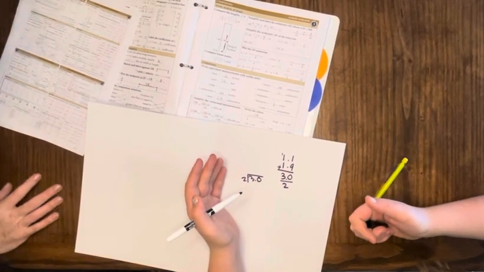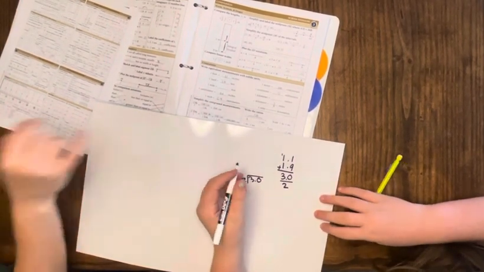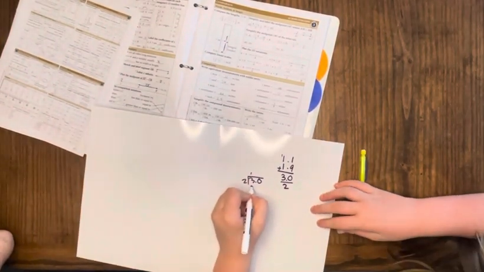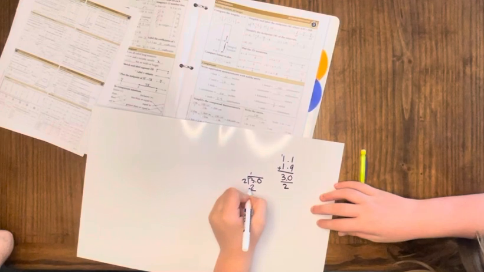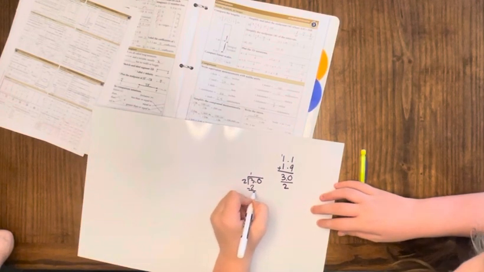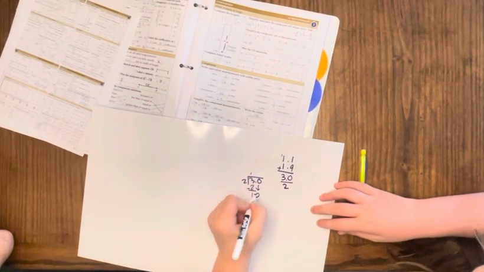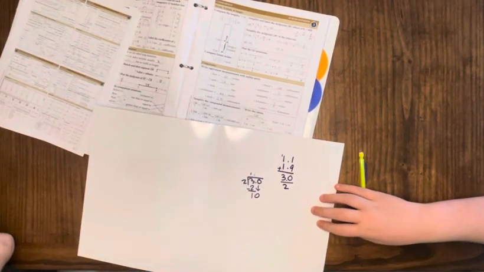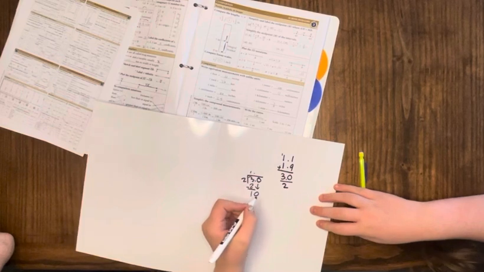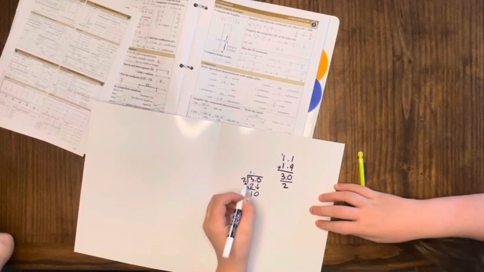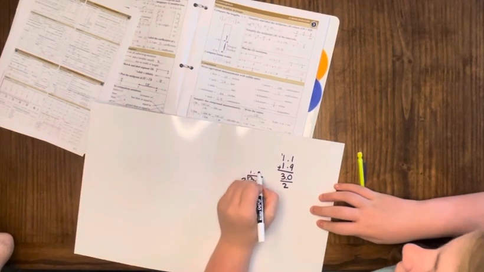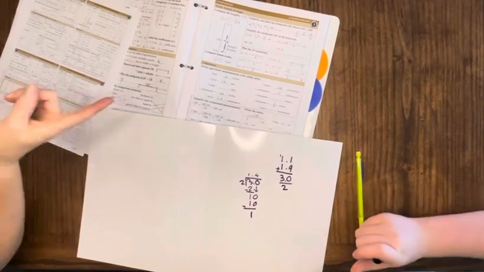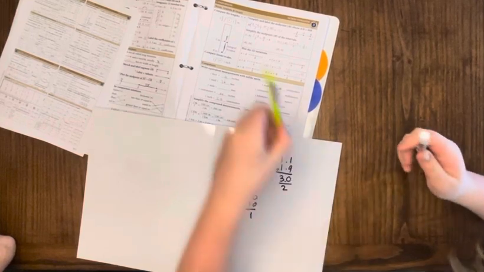How many times does 2 fit into 3? One time. Bring down your equal sign. 3 minus 2 is 1, bring down my 0. How many times does 2 go into 10? 5, which would be 10 minus 10, which is 0. So 30 over 2 reduces to 15.